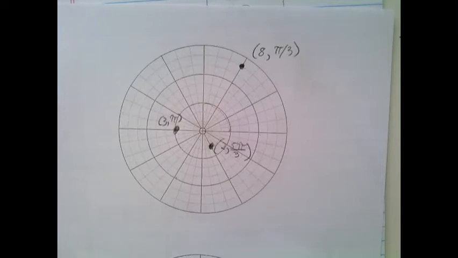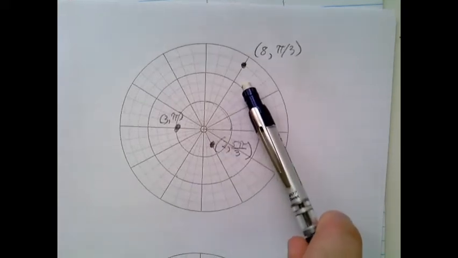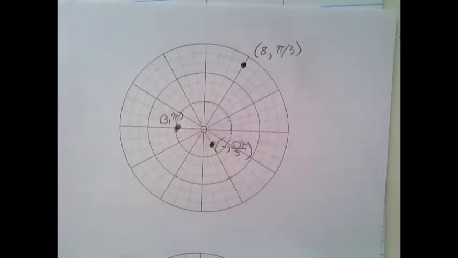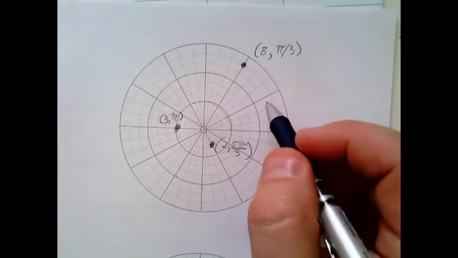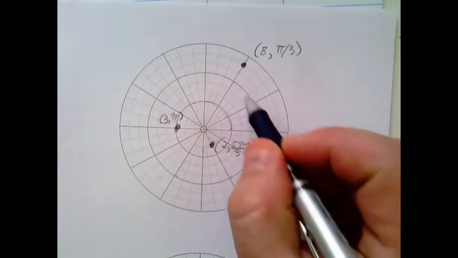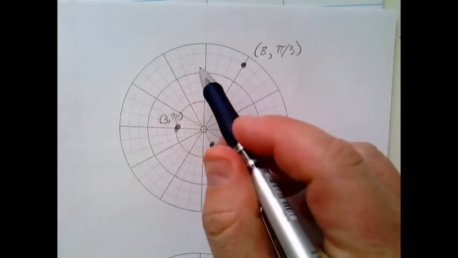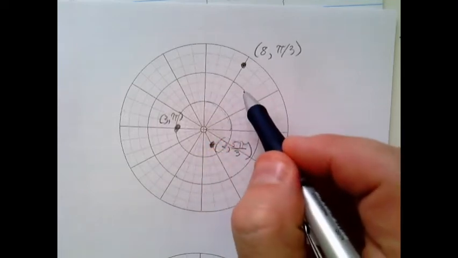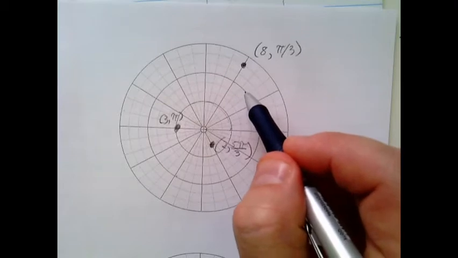Alright, what was the next point? Next point was 7 halves, comma 3 pi over 4. Well, pi over 4 would be halfway to pi over 2. So pi over 4 actually isn't marked very well on this. Pi over 4 is halfway between 0 and pi over 2, so it's halfway between pi over 6 and pi over 3.